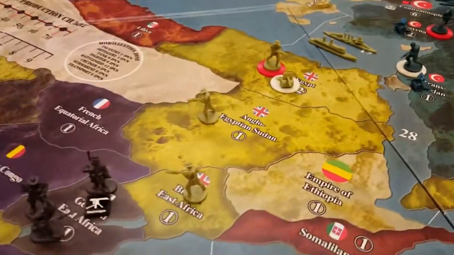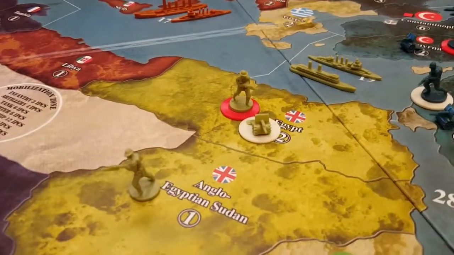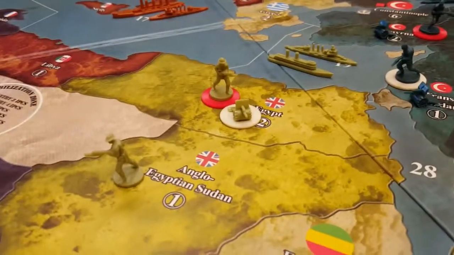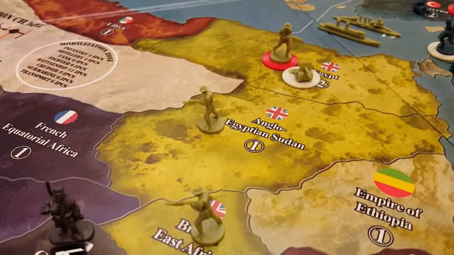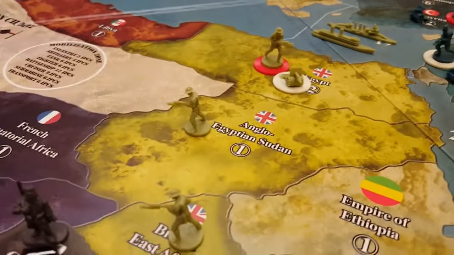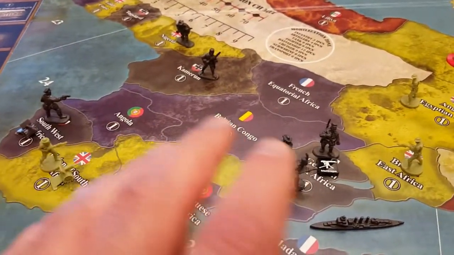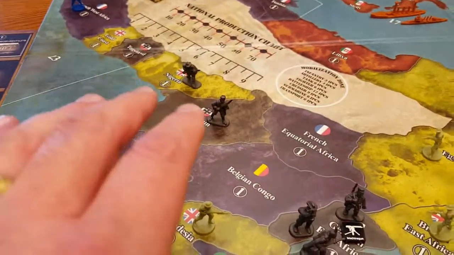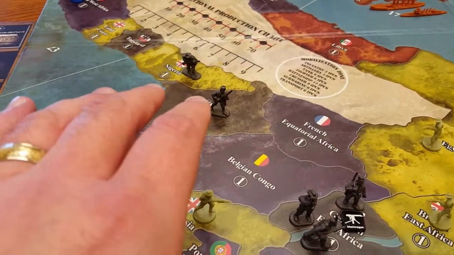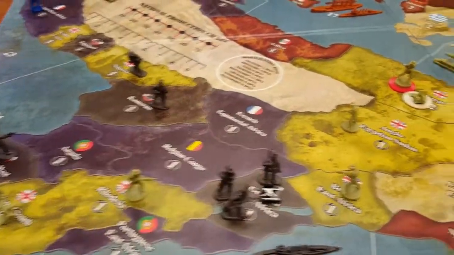Now, up on the northern end, obviously we've got substantial British forces in Egypt. We've got one unit in Anglo-Egyptian Sudan. Now, after the German infantry units are moved into a position, let's just say we move the one infantry from Togoland into Nigeria, and that's our move in Africa.